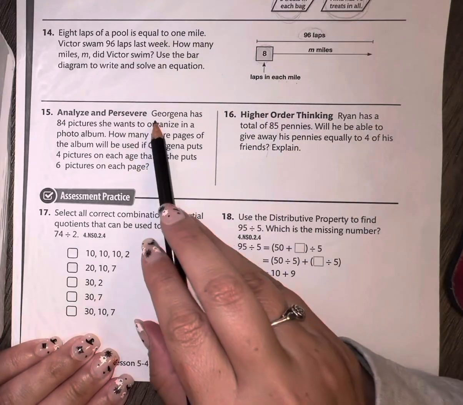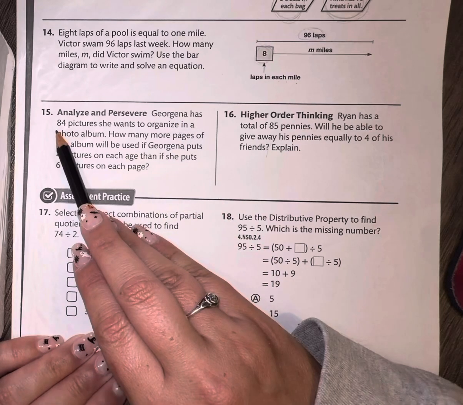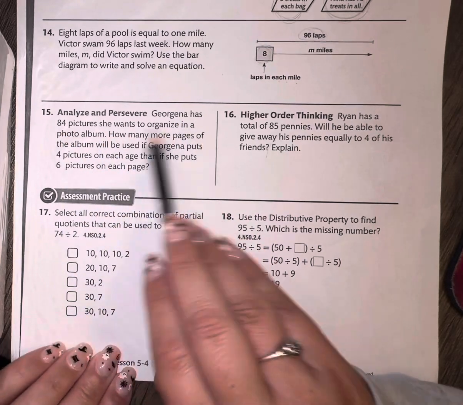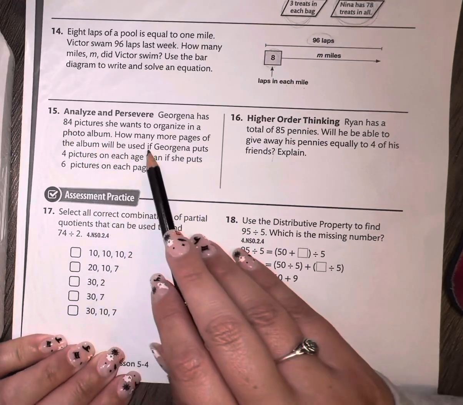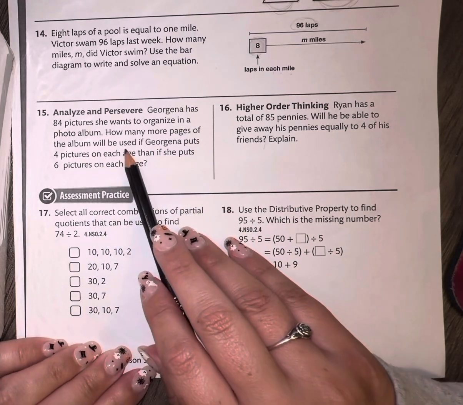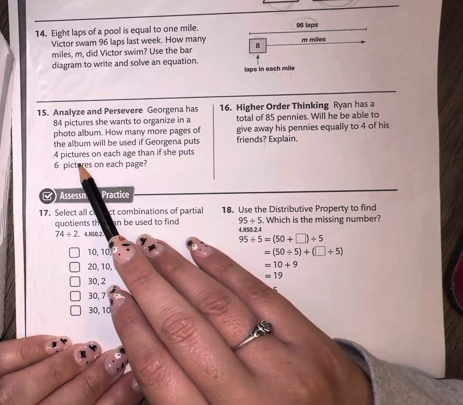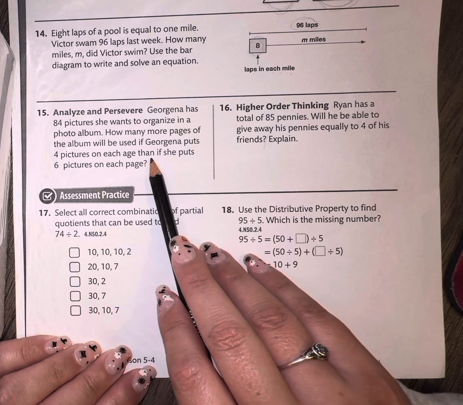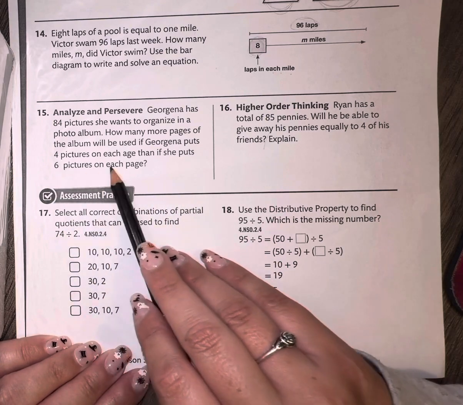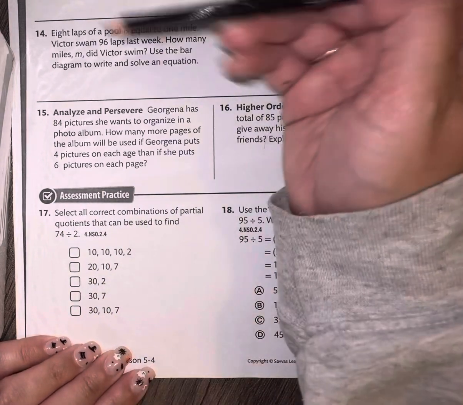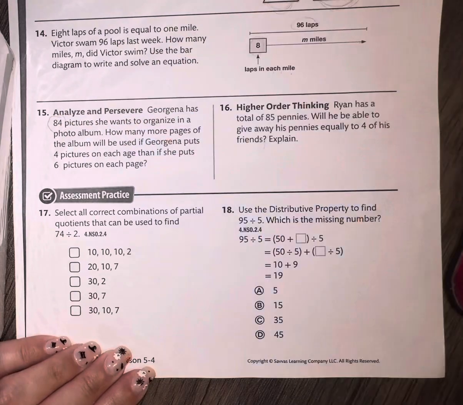All right, number 15. Georgina has 84 pictures she wants to organize in a photo album. How many more pages of the album will be used if Georgina puts 4 pictures on each page than if she puts 6 pictures on each page? So we know that she has 84 pictures.